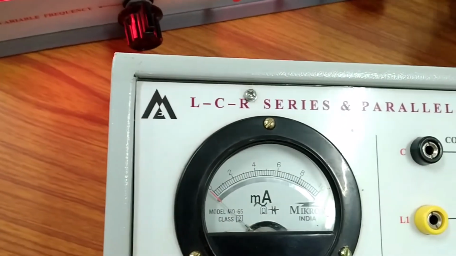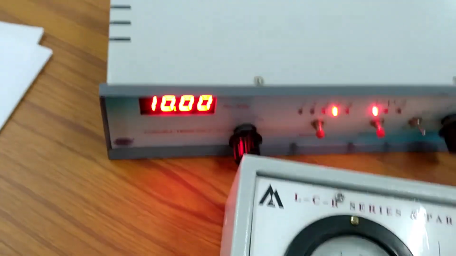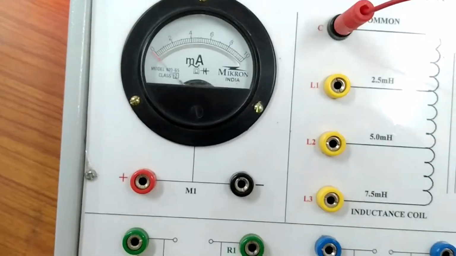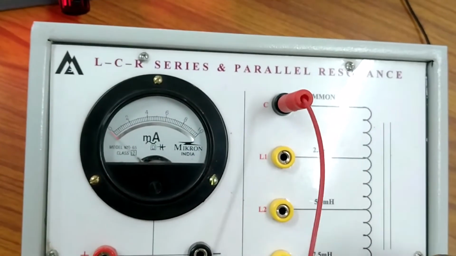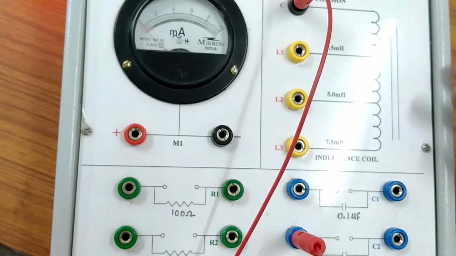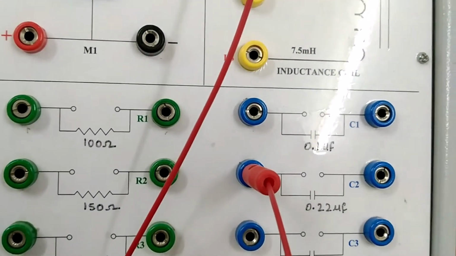I am now starting with the L and C. So I take the common terminal, and as per the circuit diagram, L and C should be connected. I am taking the second C because we have already used the first. You can use that also, but I am taking this as 0.22 microfarads.